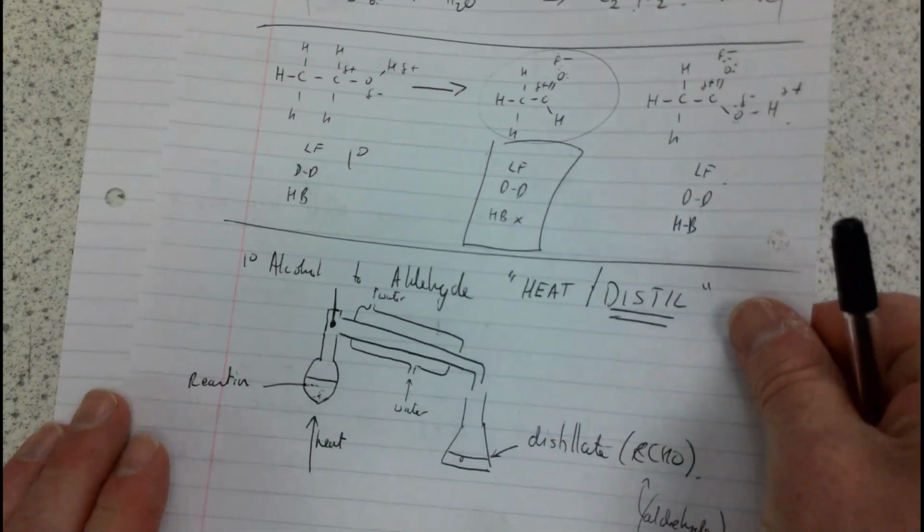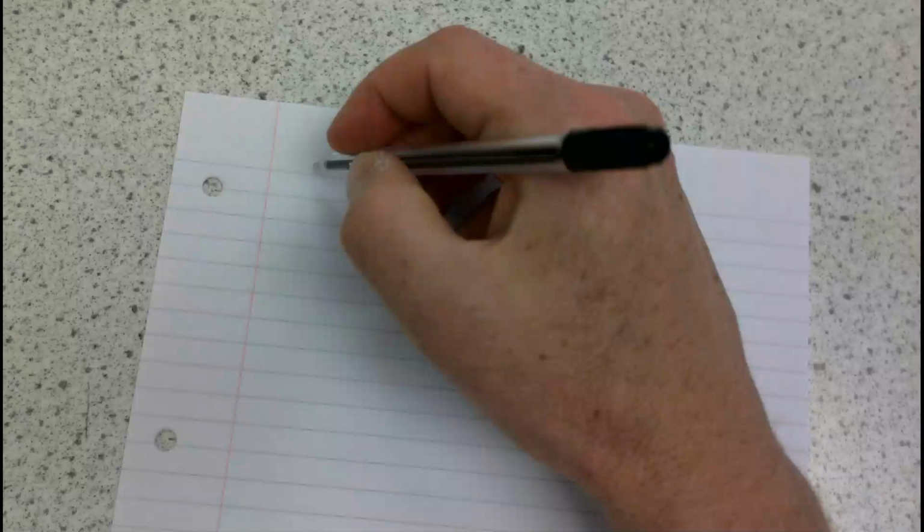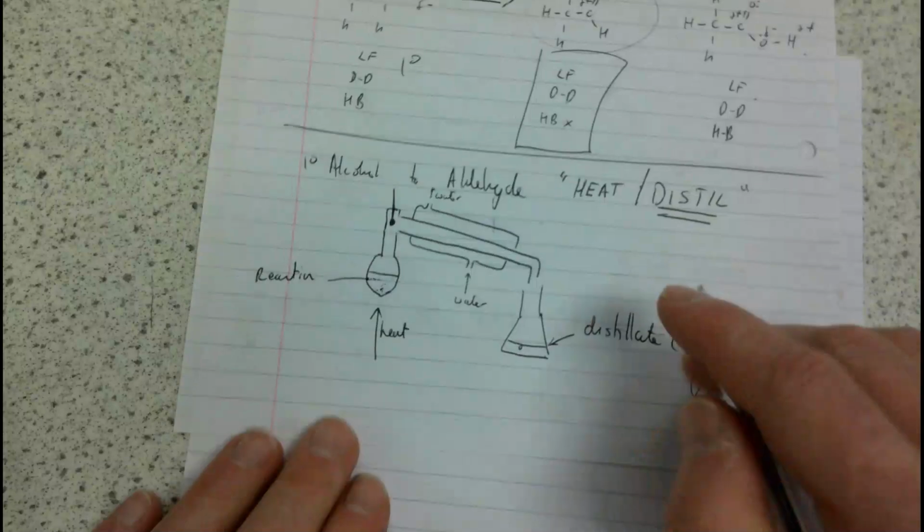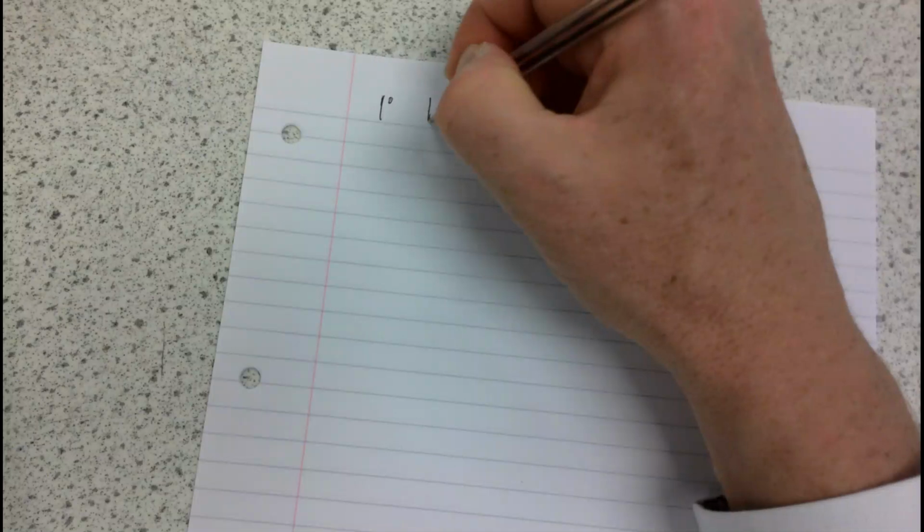Right, how about if you wanted to go straight to, oh, by the way, let's add a little detail here. No, let's get that. Primary alcohol to carboxylic acid.